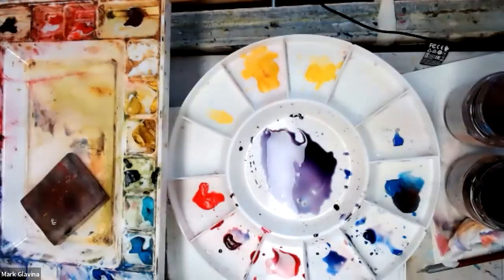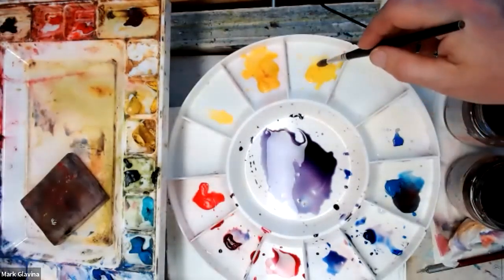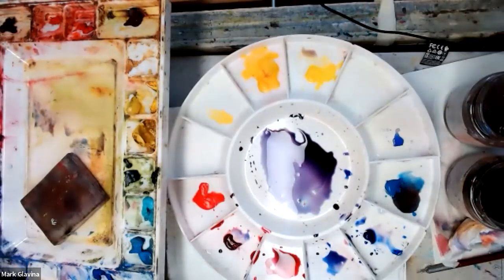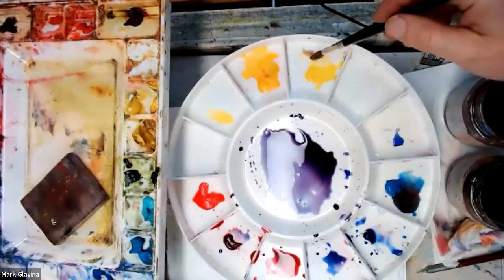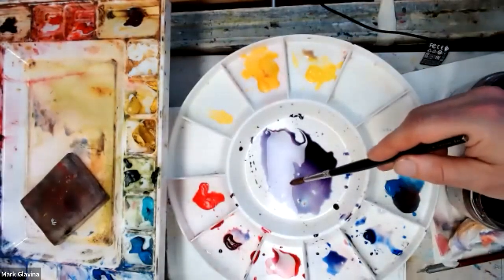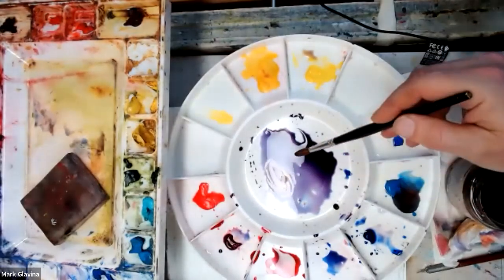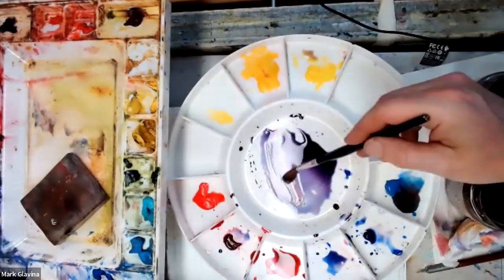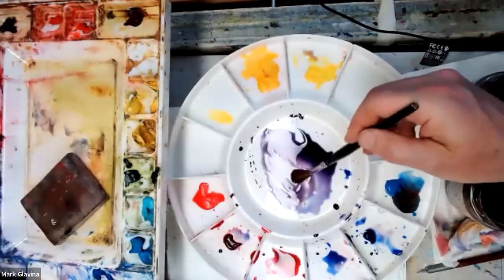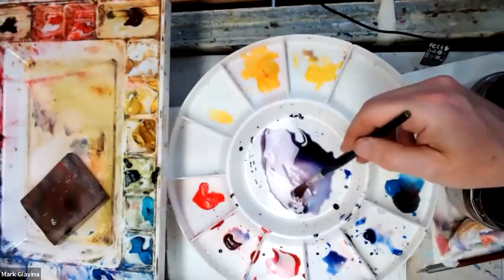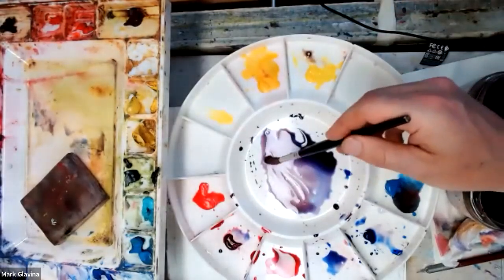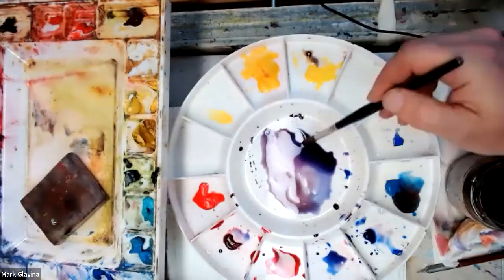If I add the smallest amount of yellow to this, let me clean my brush off. Just the tiniest bit of yellow. Watch what happens in this area here. Do you see the color mix getting more neutral? I'm going to put it beside that other wash.